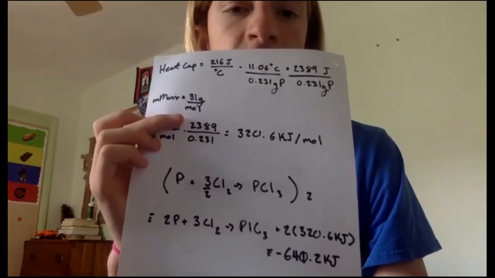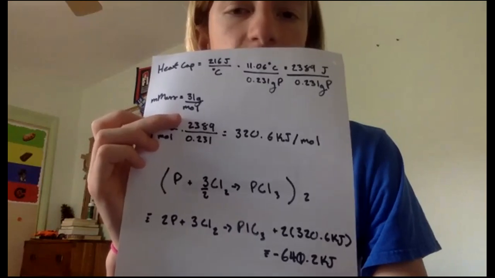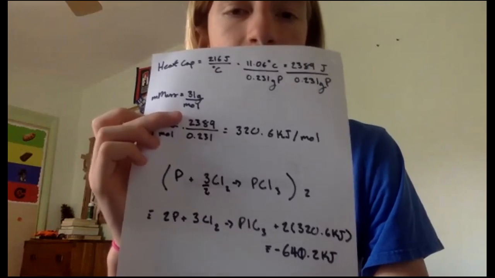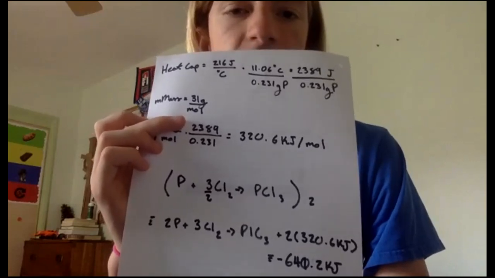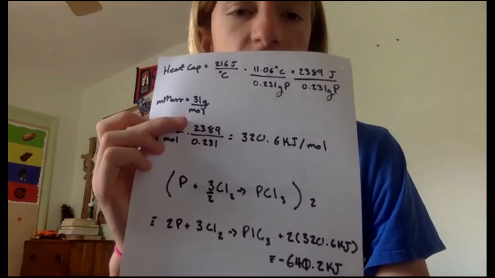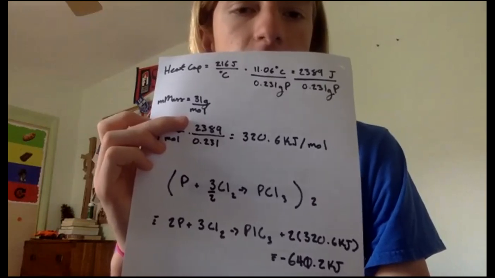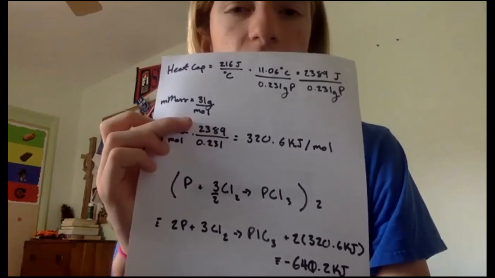So you get 2 P plus 3 Cl2 turns into 2 PCl3, with an enthalpy change of minus 641.2 kilojoules, because that's the amount of heat leaving the system, which tells us it's an exothermic process.